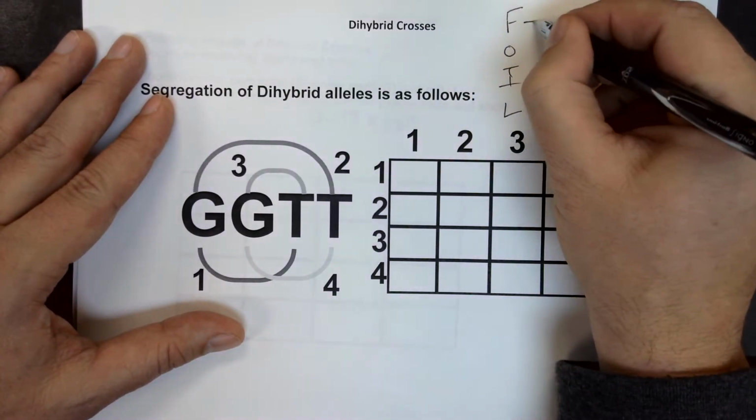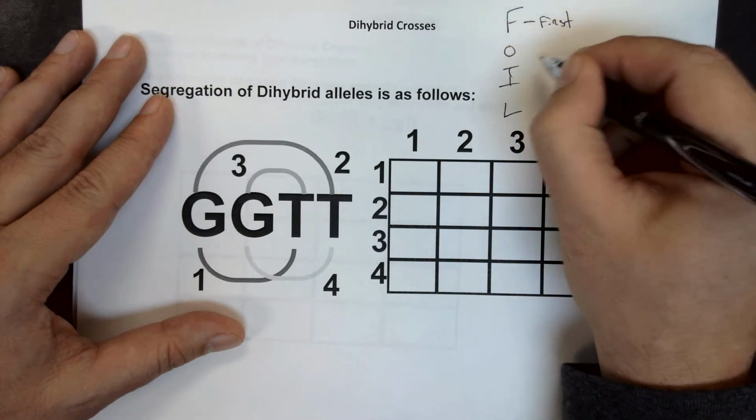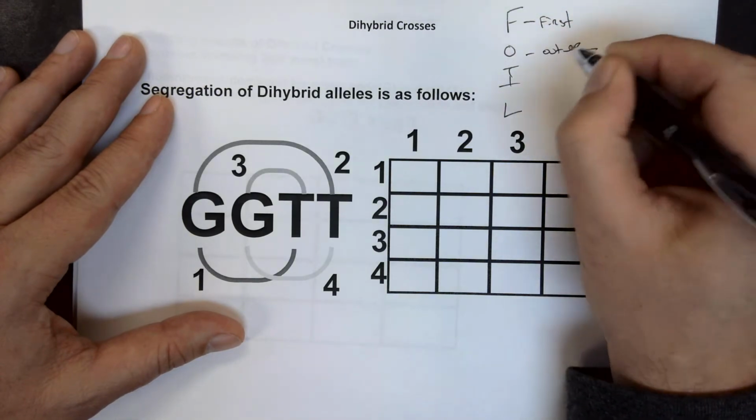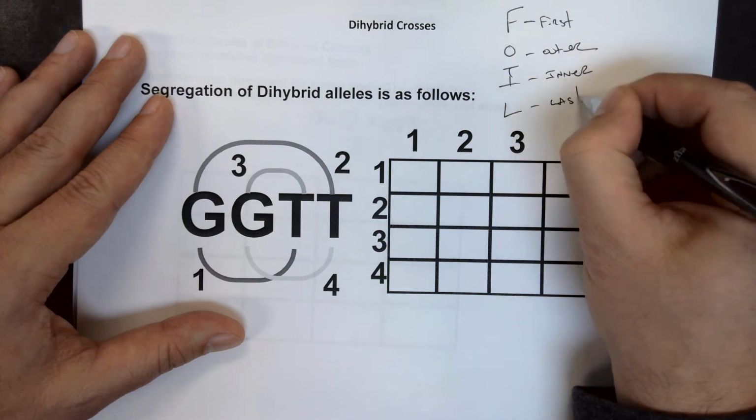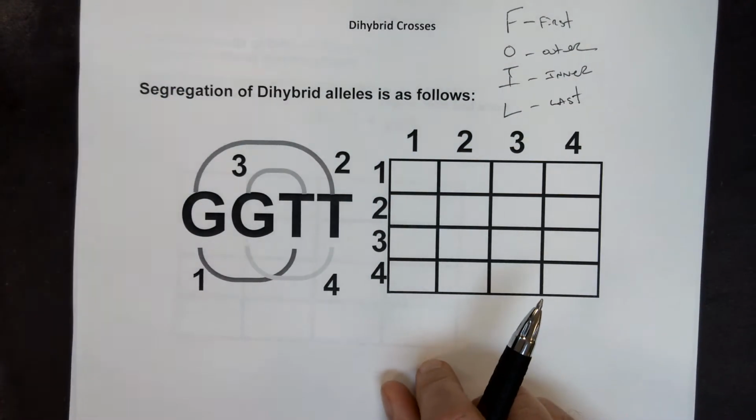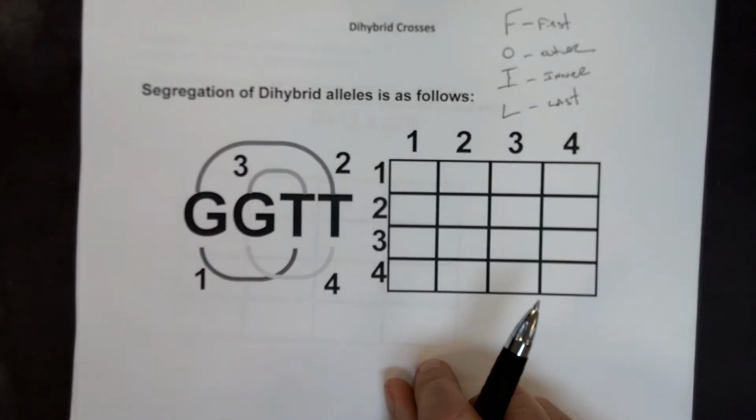All right? Where that means first, outer, inner, and last. All right? First, outer, inner, and last.